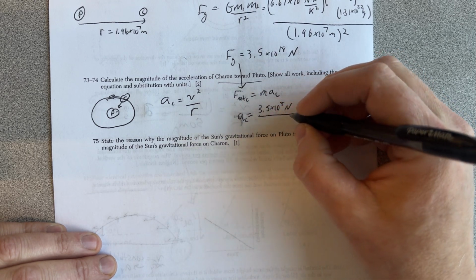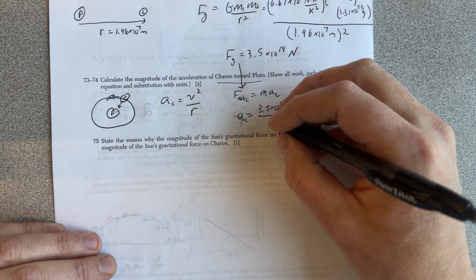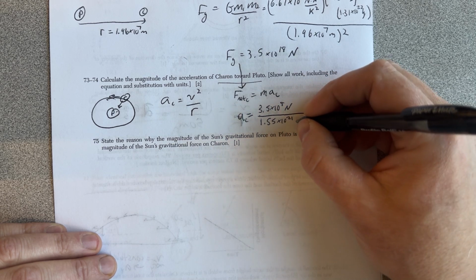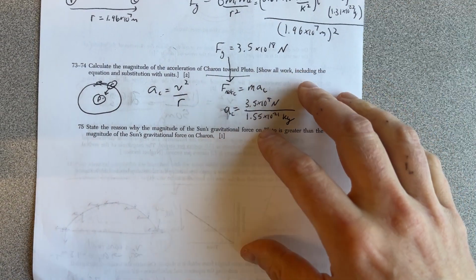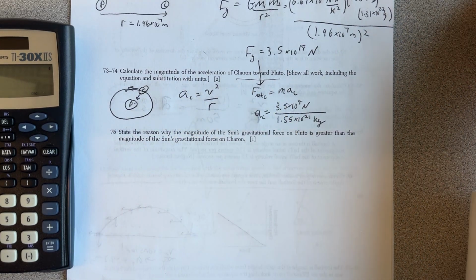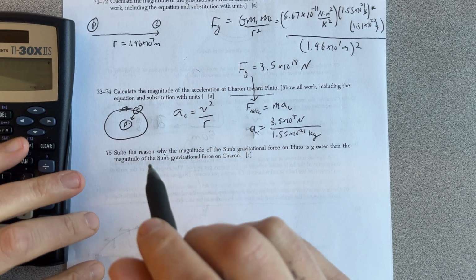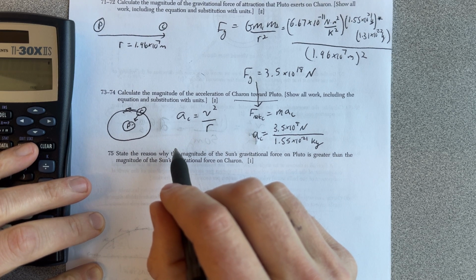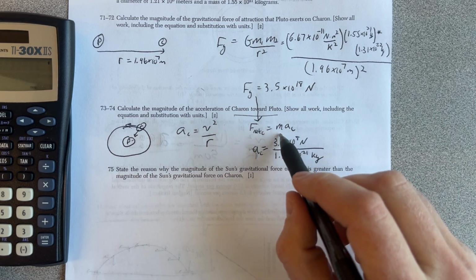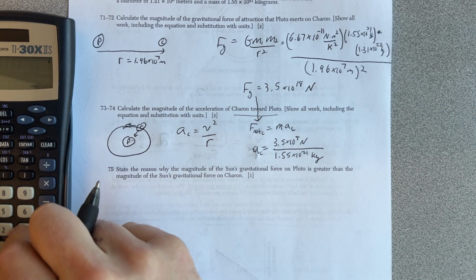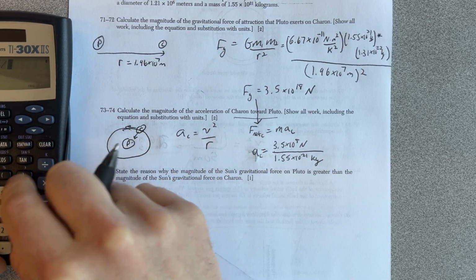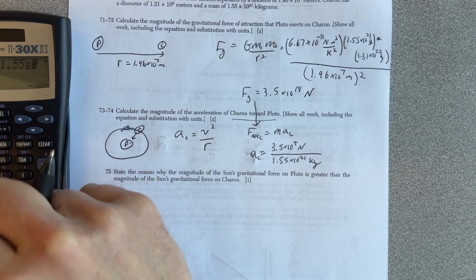So we've got to put the mass of Charon back under here, 1.55 times 10 to the 21 kilograms. Man, that's a lot of stuff to keep track of. Not particularly hard, but that was a good example of, okay, I want to use that equation, but I don't have the right information. So then I've got to readjust and figure out which one to use. Very, very interesting.